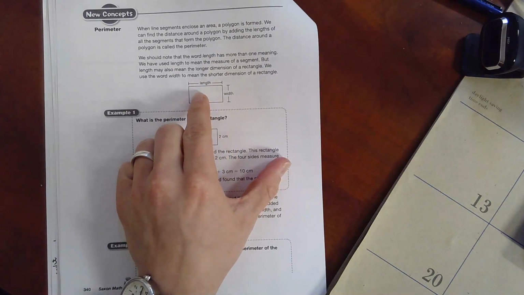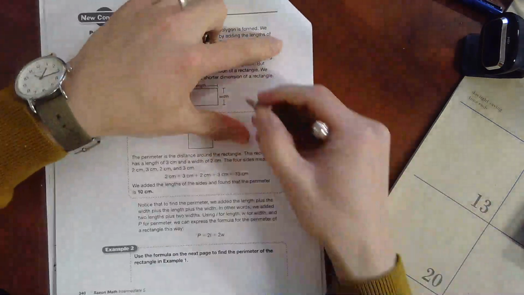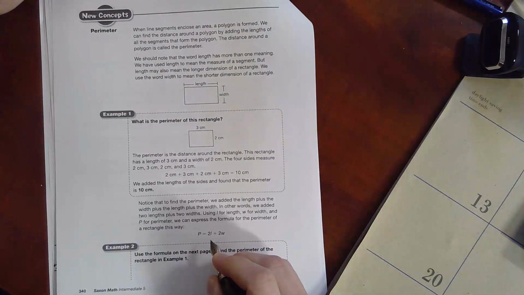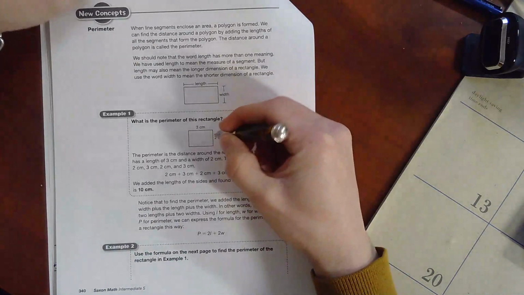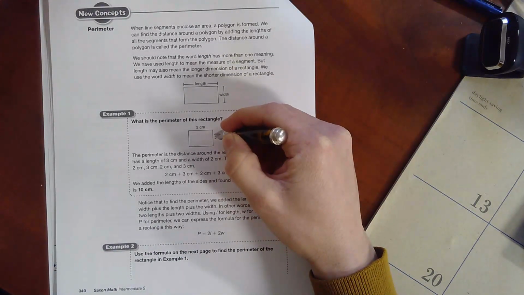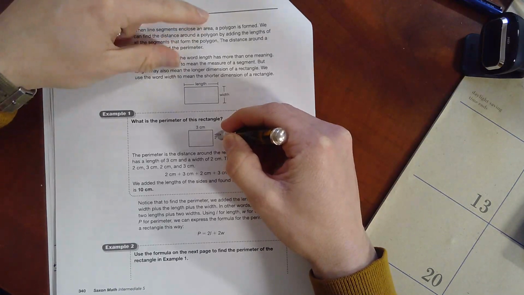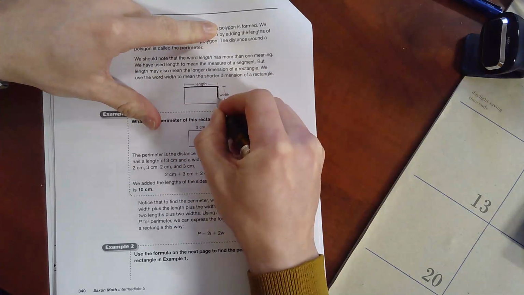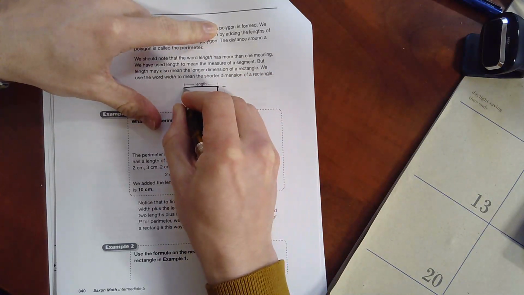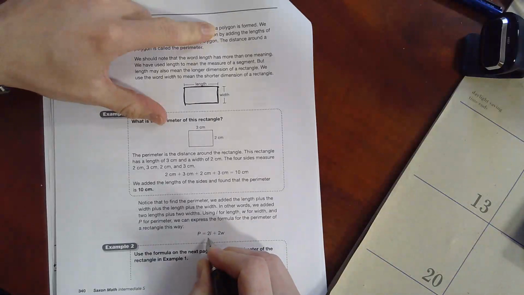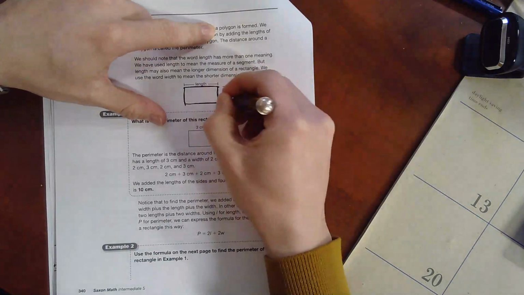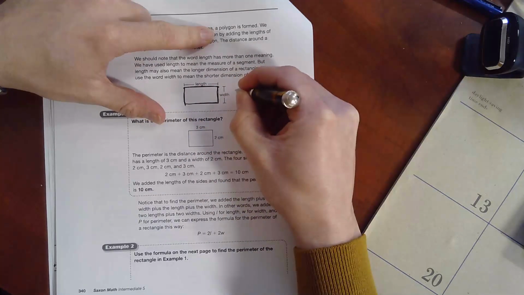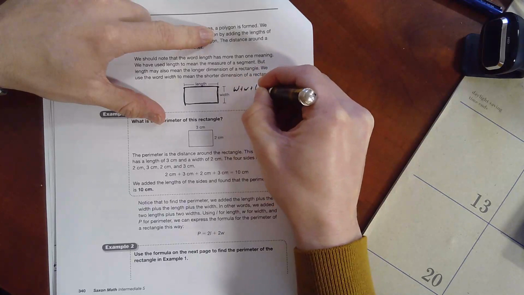Sometimes you'll see it written like this, or right here actually, length times 2 plus width times 2, okay? That works for any of the rectangles, squares, okay? Really what it is is this plus this plus this plus this. So of course you see length times 2 plus width times 2 because you have two widths that are the same and you have two lengths that are the same, okay? So you have one width plus the length plus the length.